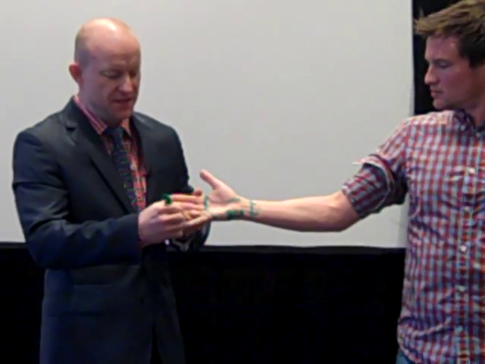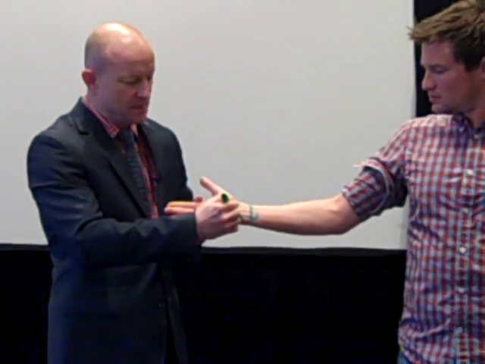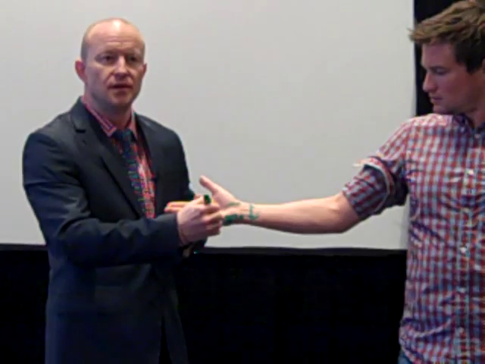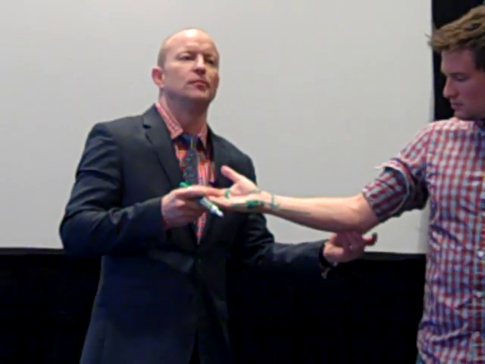So if you have lost sensation in the 5th digit and you have lost the exact same amount in the palm, but you haven't lost any sensation up here, the lesion is probably in the elbow.